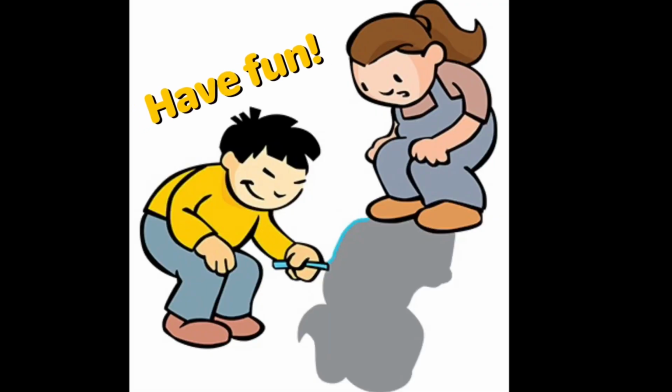Now that you know light passes through clear objects and that it can't pass through solid objects but can make shadows, you can explore around your house making shadows.